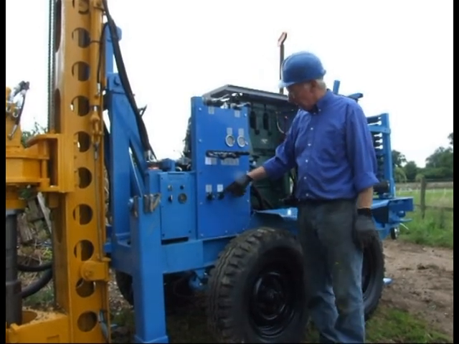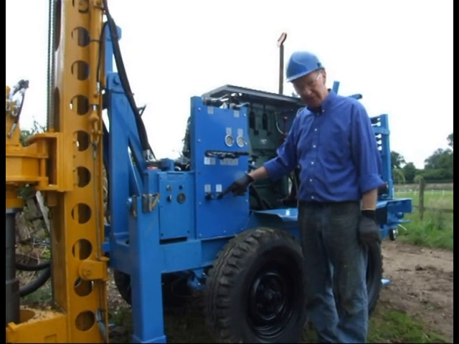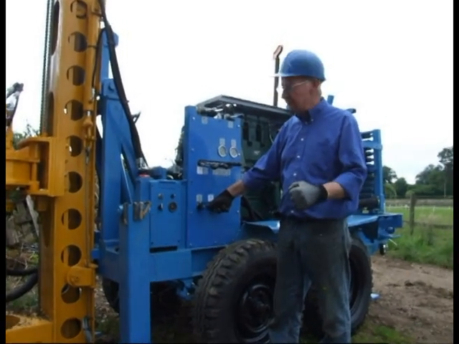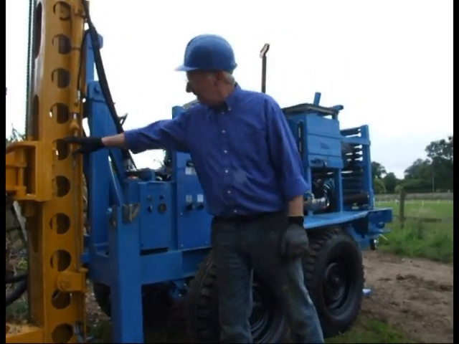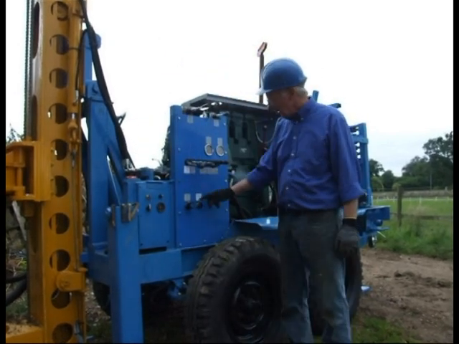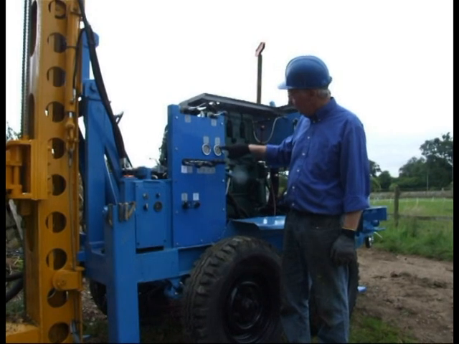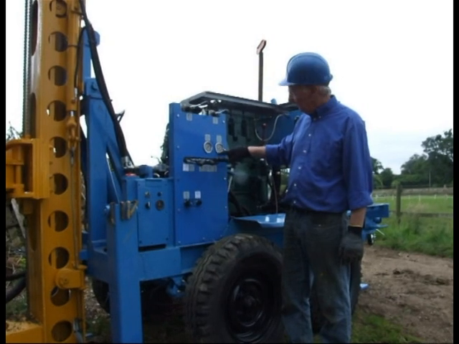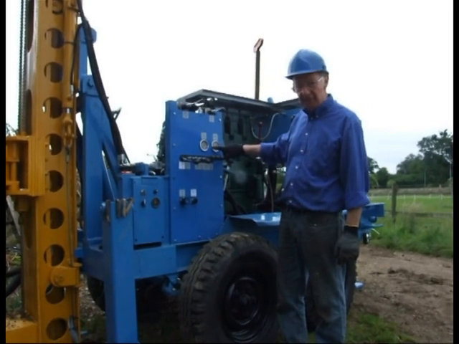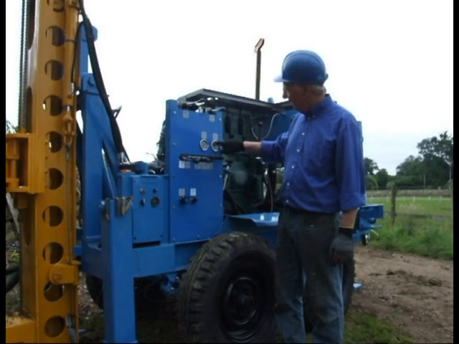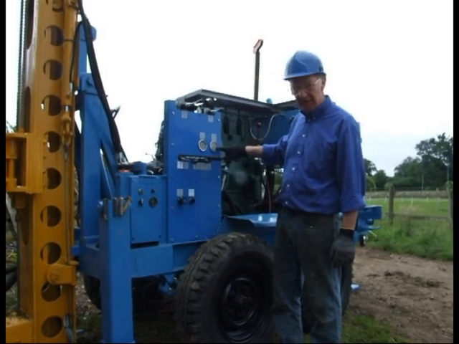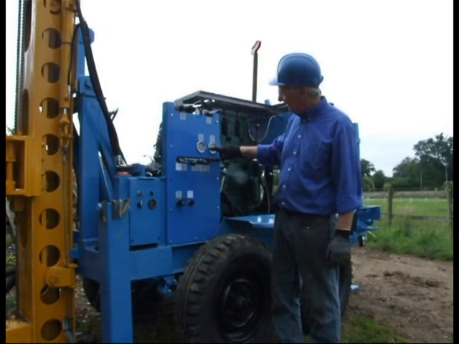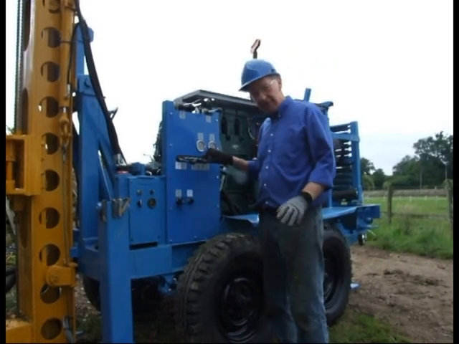But we can also control the feed pressure, and the feed pressure is the amount of downforce being put on the drill string by the rotary head. The feed pressure is shown on one of the two pressure gauges, and normally for hammering you don't want any more than about 500 psi. More than that, although it will go up to 2500, really let the hammer do the work, have a light feed on, and let the hammer do the work.